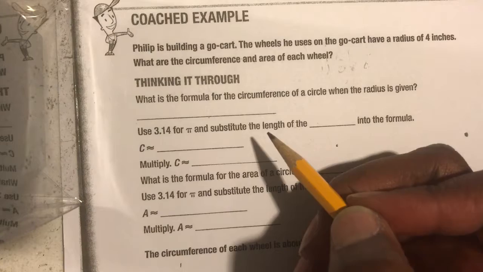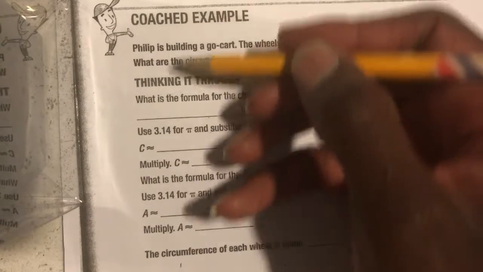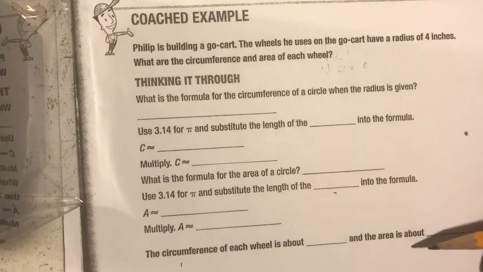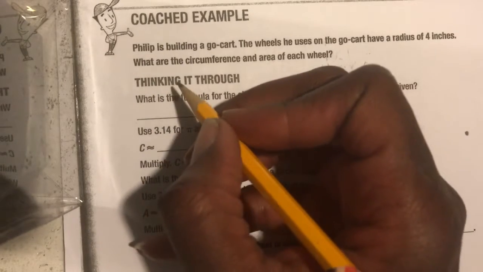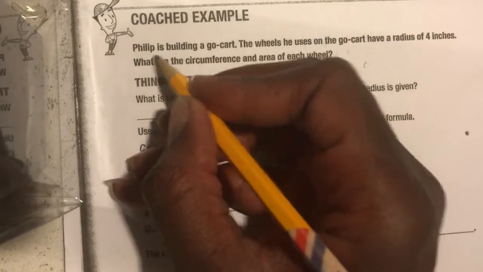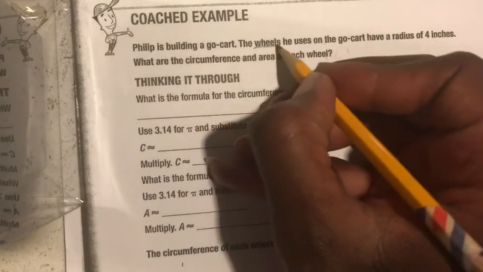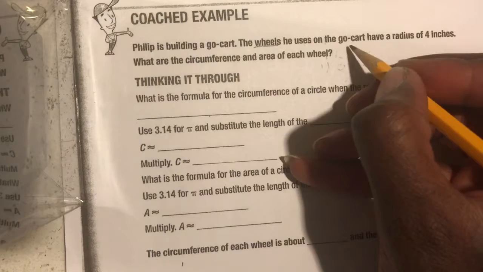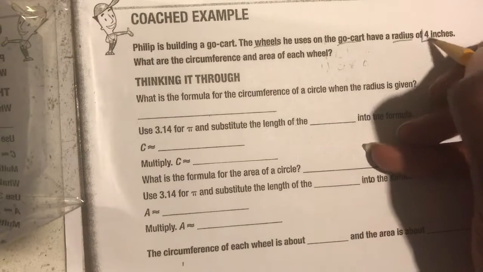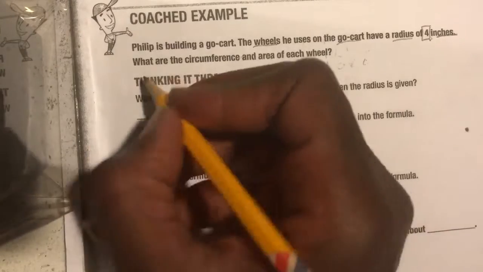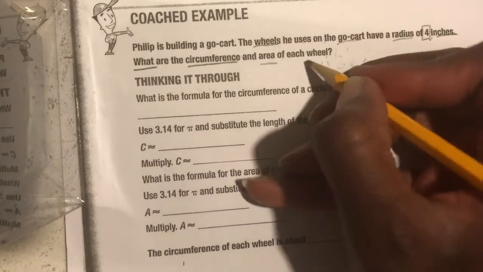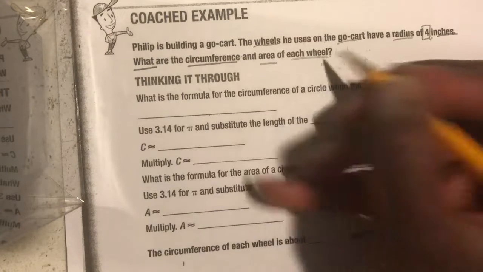Since we use RUBRIES, we're going to read this twice. Now we're not going to use RUBRIES the entire time here because we see that there are some steps, but we are going to read this twice so that we can underline important words and box any numbers we might have. So Philip is building a go-kart. The wheels he uses on the go-kart have a radius of 4 inches. What are the circumference and the area of each wheel?